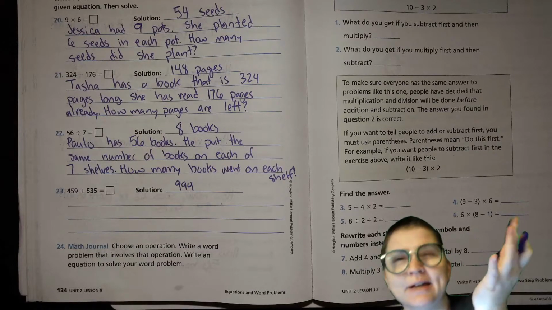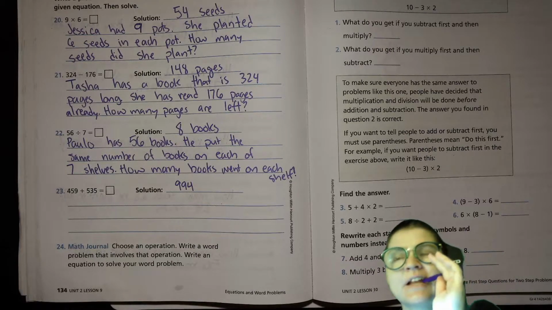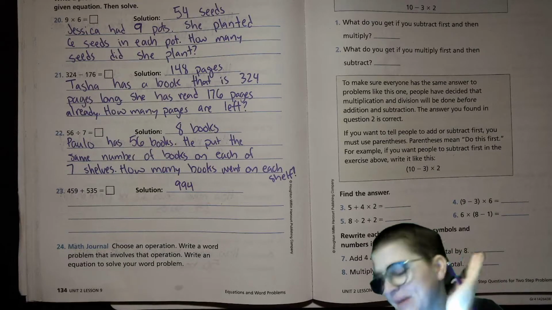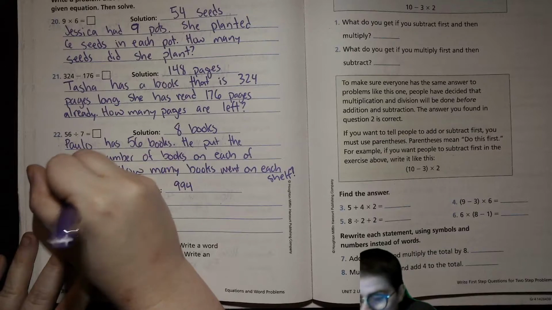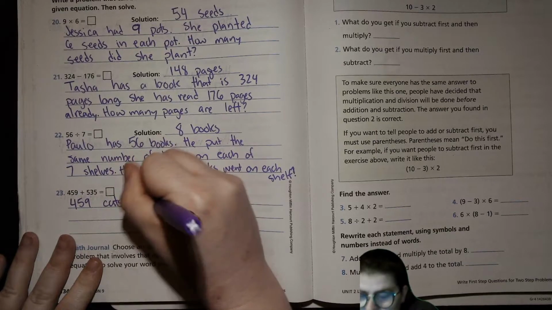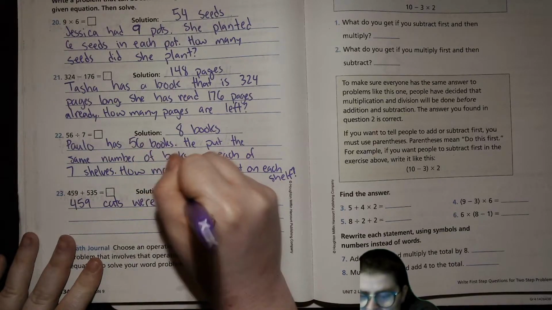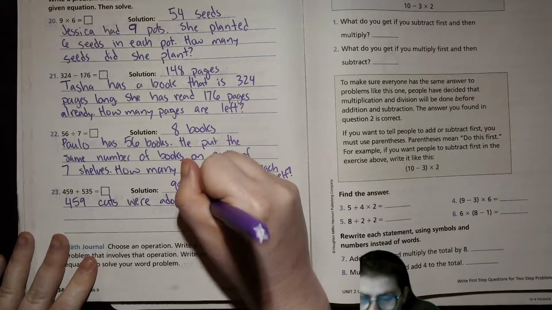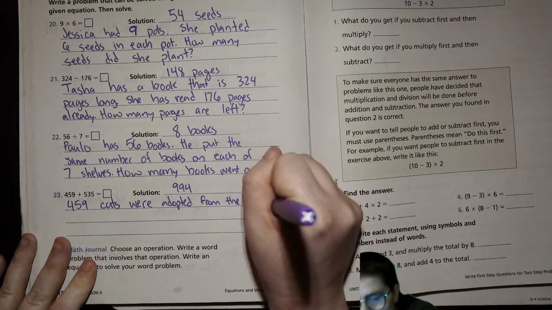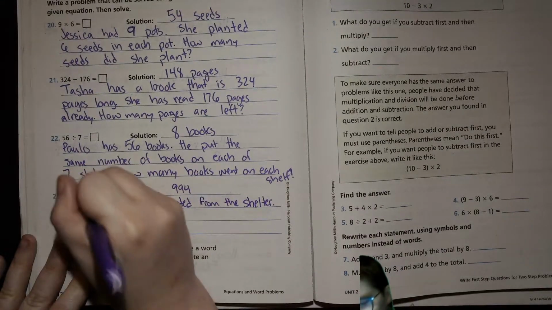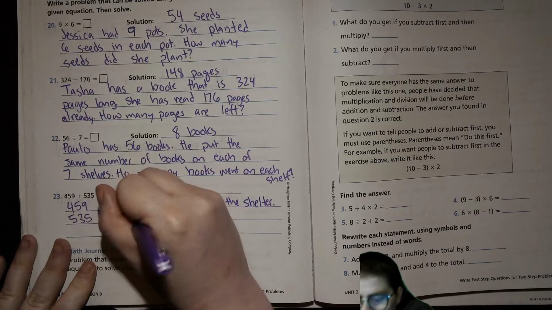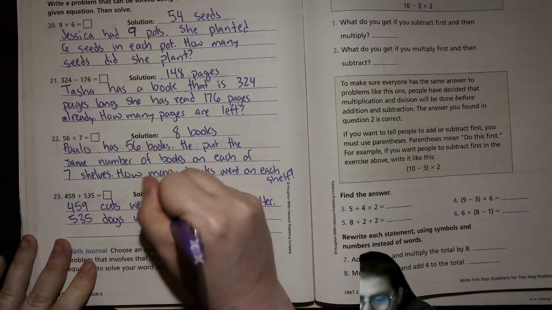I want to do something with like a canned food drive or something. Oh, I have an idea. We'll do pets getting adopted from the shelter. So 459 cats were adopted from the shelter. 535 dogs were adopted.